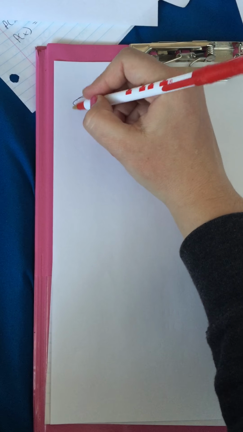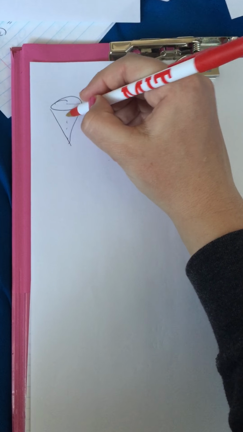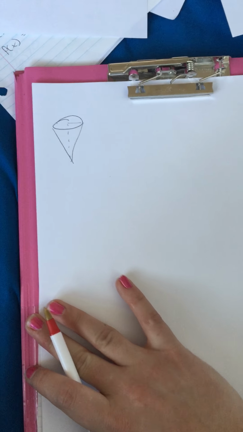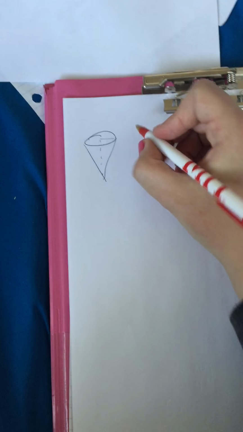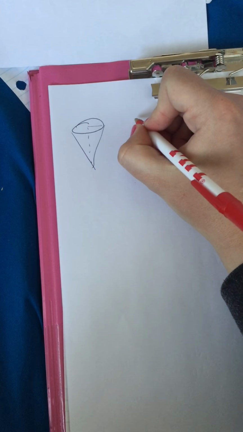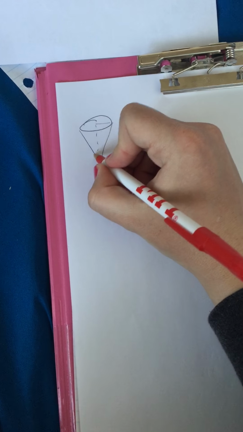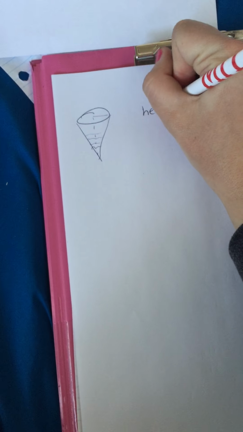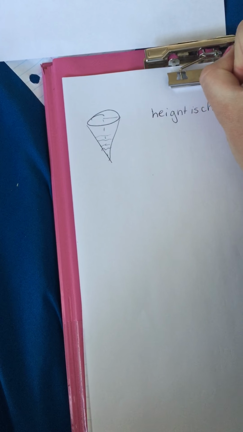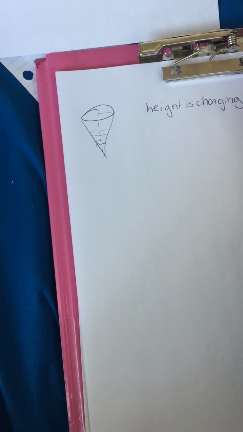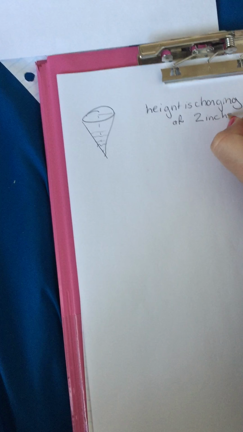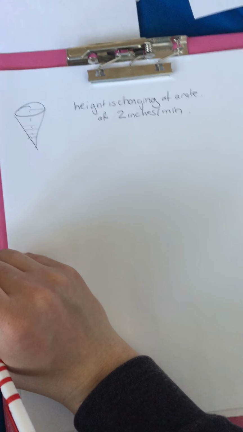So this time we're going to look at a cone. So cones are kind of tricky. So if we take a cone, and obviously what are we going to do? We're going to fill the cone with water, because why would we do anything other than fill something with water? It's math. We love filling things. So if we have a cone, let's say that we're filling the cone. Let's say that the height of the water in the cone, so this little thing, this is changing at a rate of 2 inches per minute.